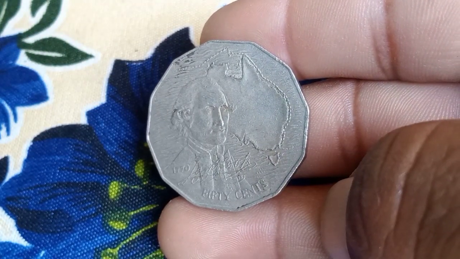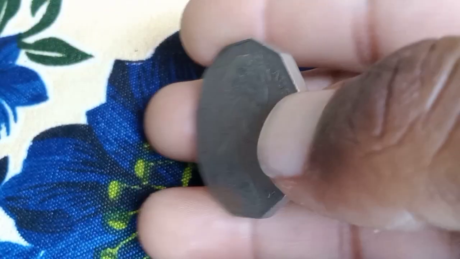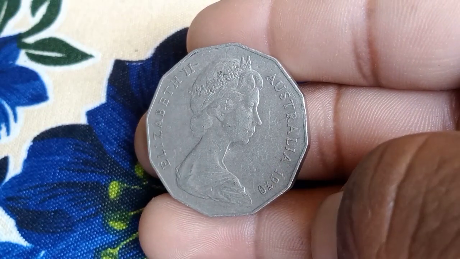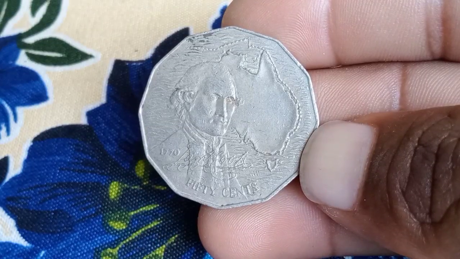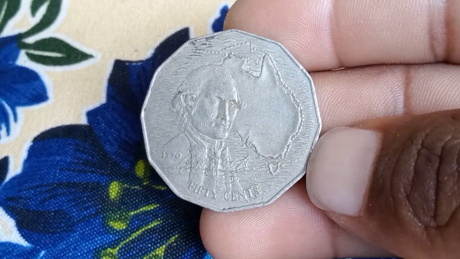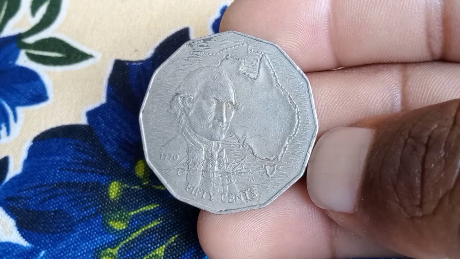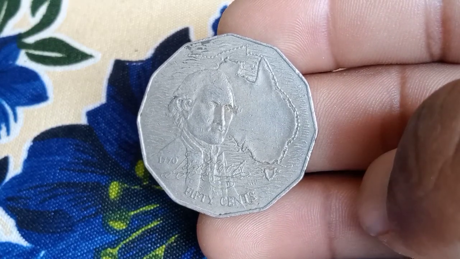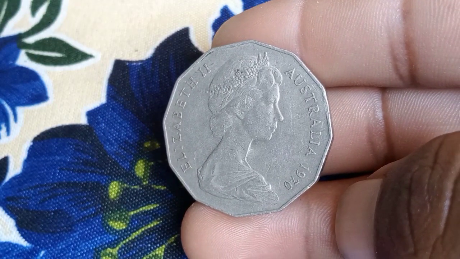When collectors describe a coin as being in fine condition, it means the coin has been circulated but still retains clear details. The major design elements, like the ship, lettering, and portrait, remain visible, although there may be some wear from years of use. For a coin produced in 1970, finding one in fine condition is quite common, but collectors still appreciate pieces that maintain strong details and minimal damage.